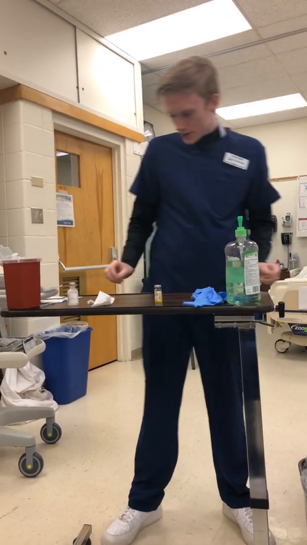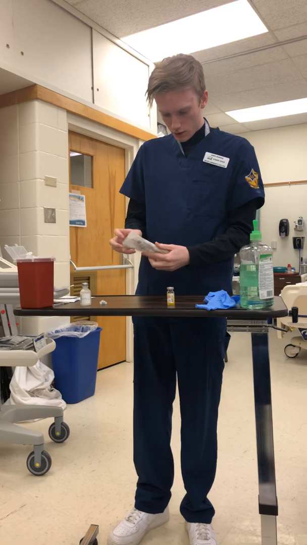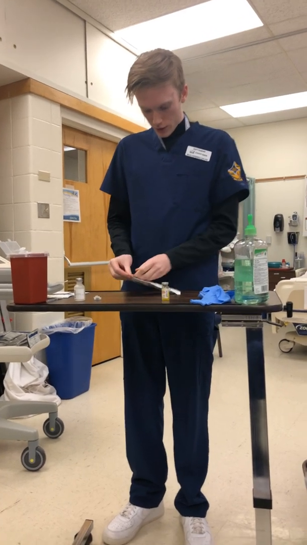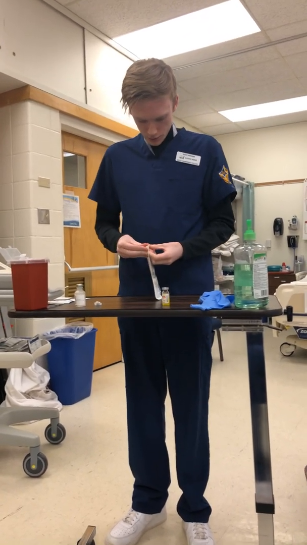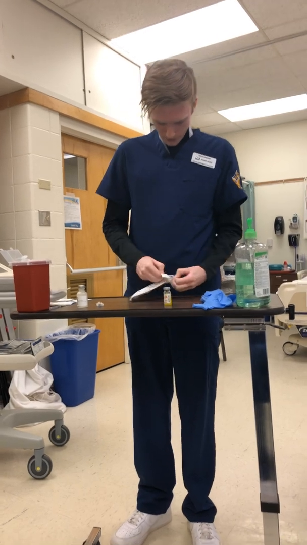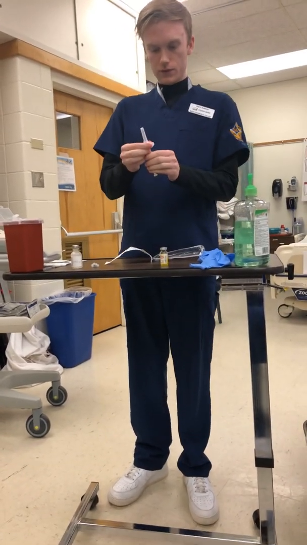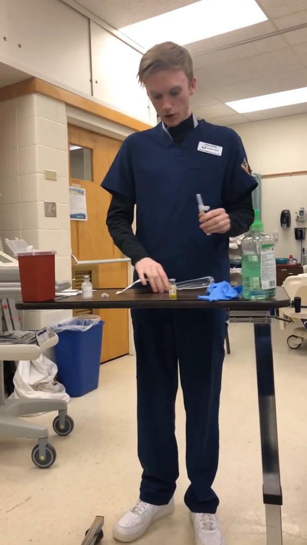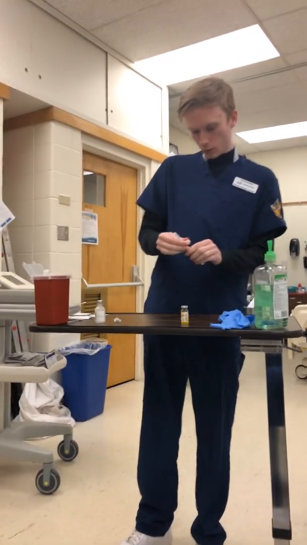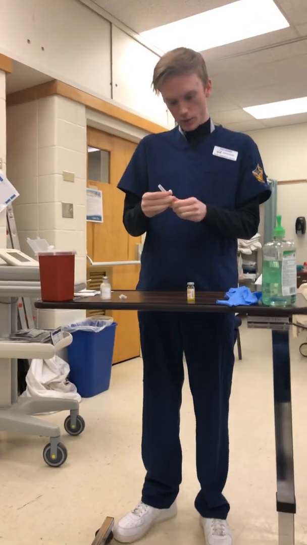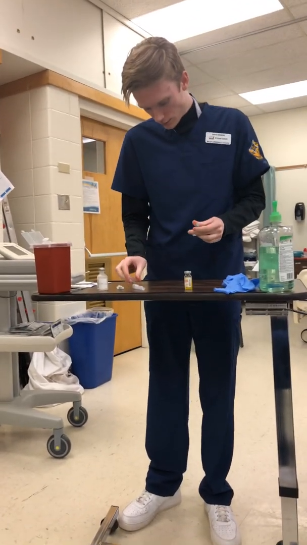And now that that is done, we will be using the syringe that we're going to be administering to the patient. Although we will be taking off this first needle and putting on a new one to draw up the medication, and then we will replace it when we will be administering the med.